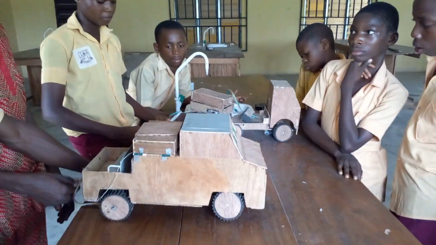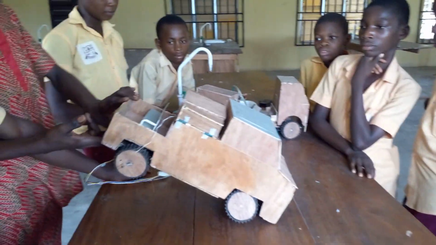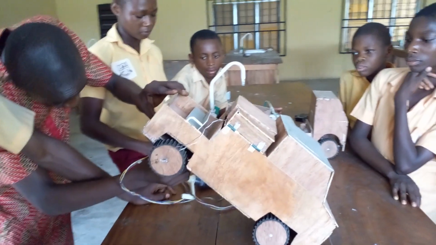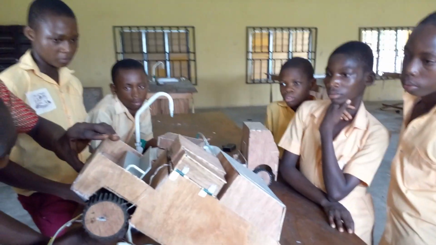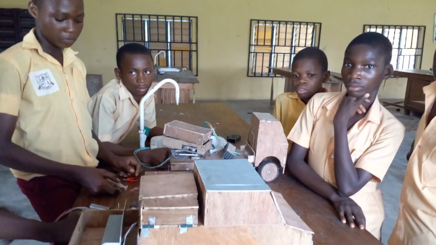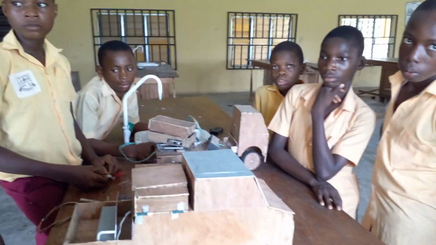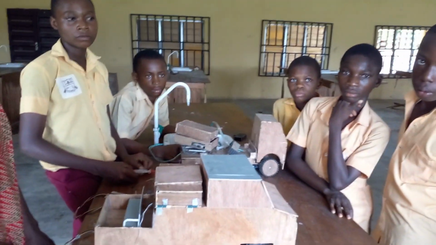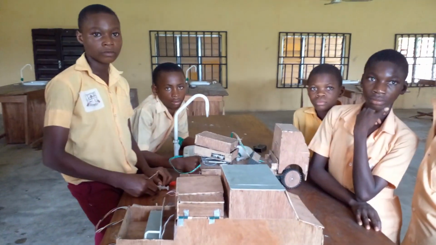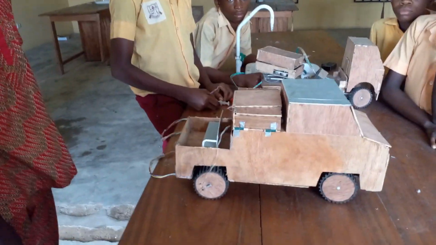I'm so happy that today you have come up with such a machine, a prototype that could be used to launch missiles. This is awesome. This is wonderful.